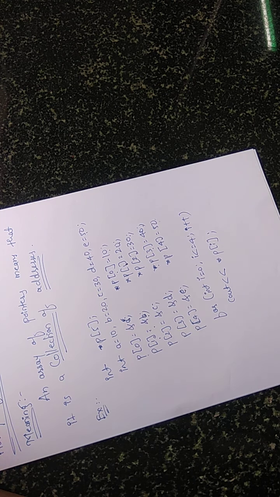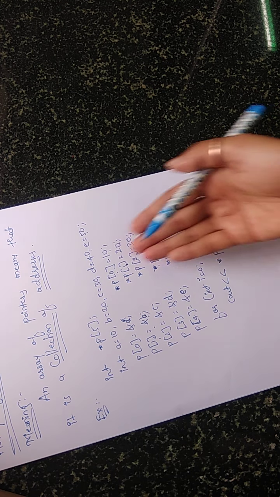In this way you can write it, and the output you will get is 10, 20, 30, 40 and 50.